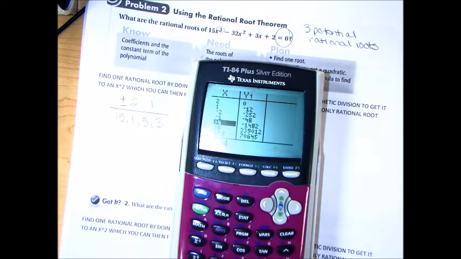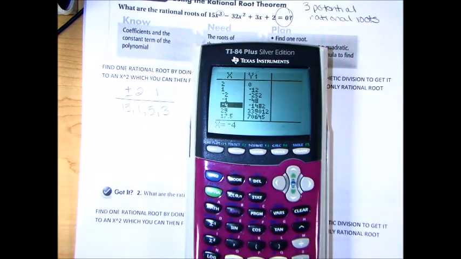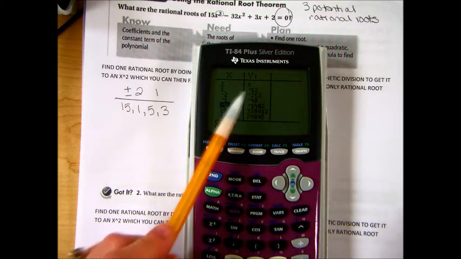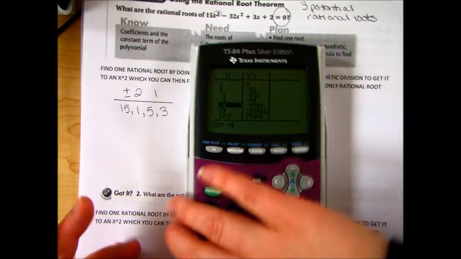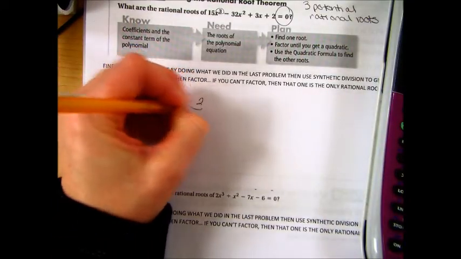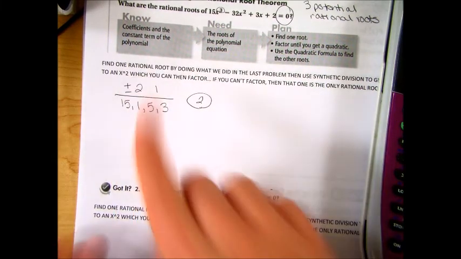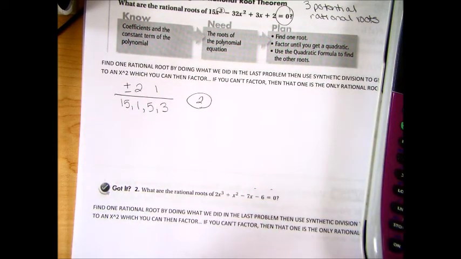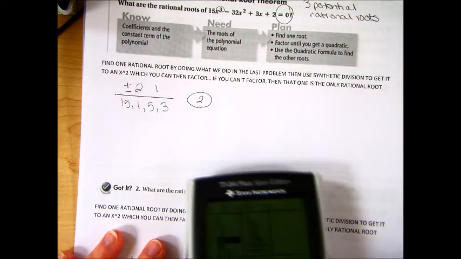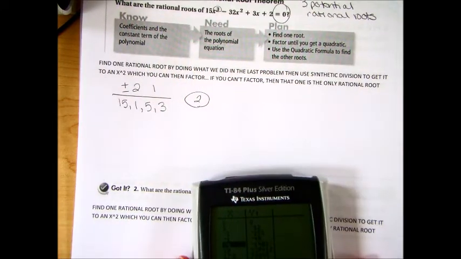Not really, does it? Okay, the only one that yields a 0 is this 2 right here. So I'm going to write that I found one of my roots is 2. Now, you can do synthetic division with that to get the other ones if you want, but you don't have to. We can keep going because it just asks about the rational roots and not the imaginary ones.